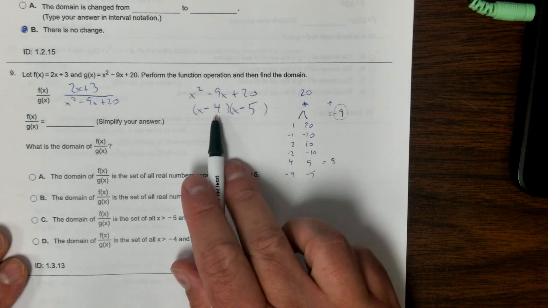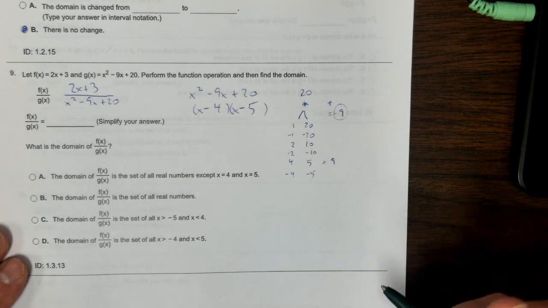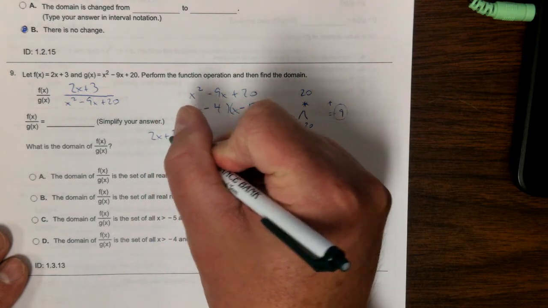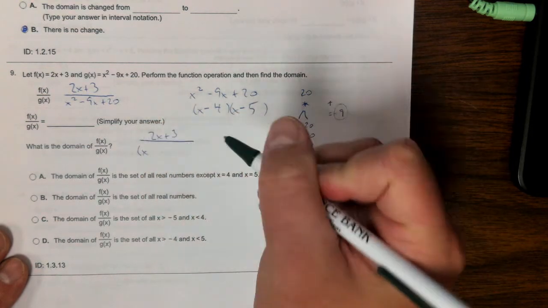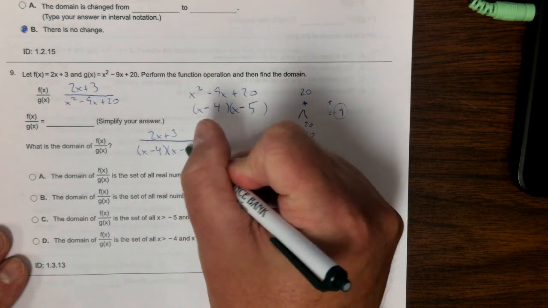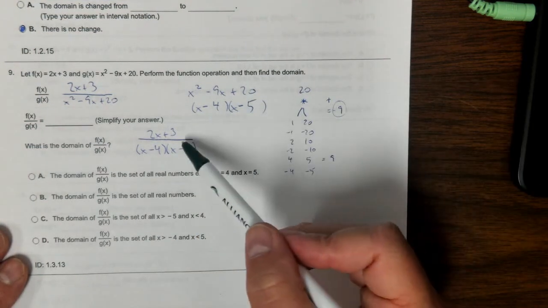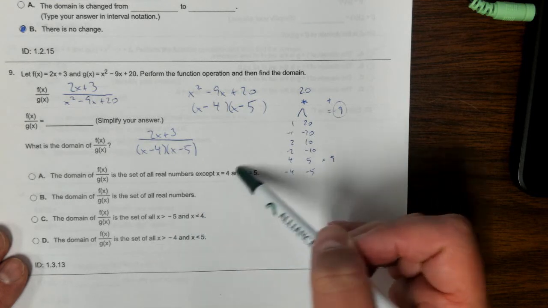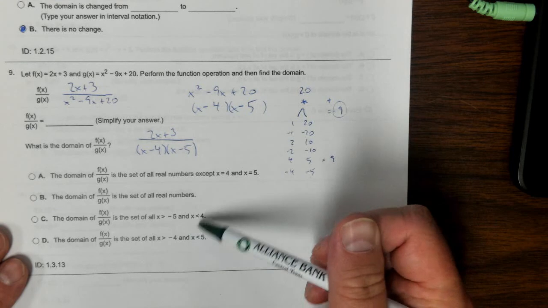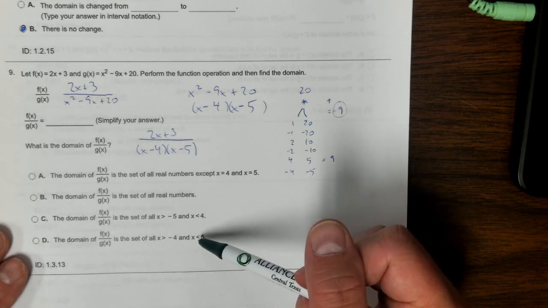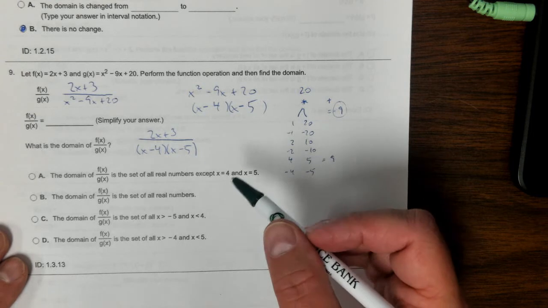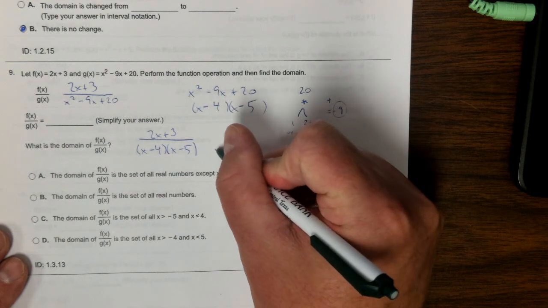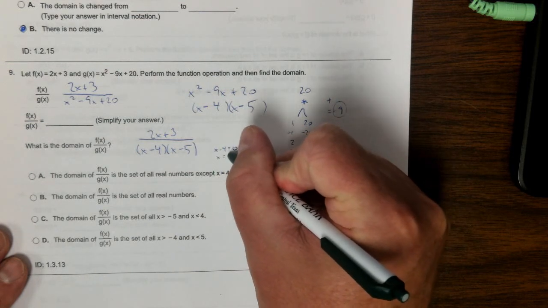Okay, so that's what our denominator is going to be. So we have 2x plus 3 over x minus 4 times x minus 5. How this is going to help us is for this question, and notice there are some 4s and 5s in here, so I guess you can use your answer choices to kind of guide you if you needed to. But when you set your denominator equal to 0, you'd have x minus 4 is 0, so x is 4.